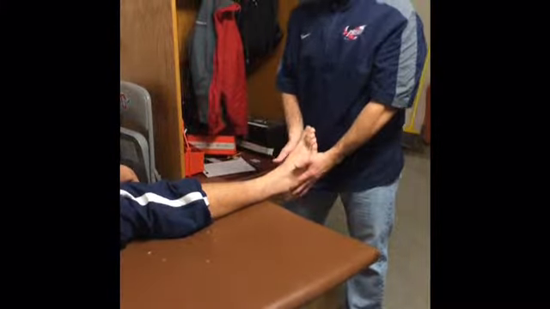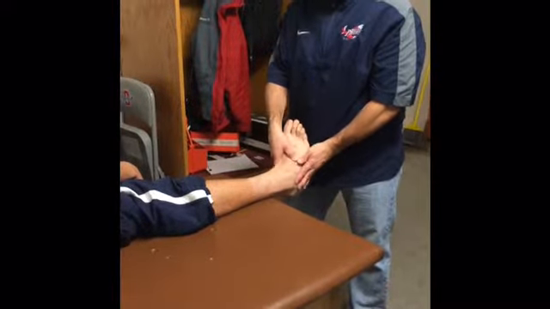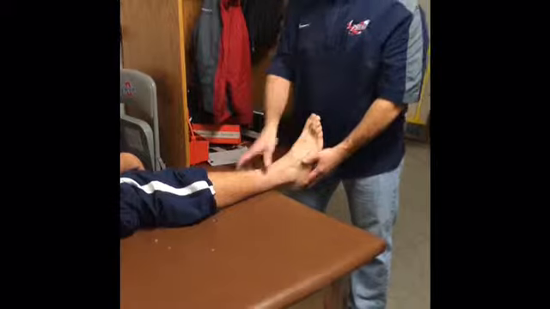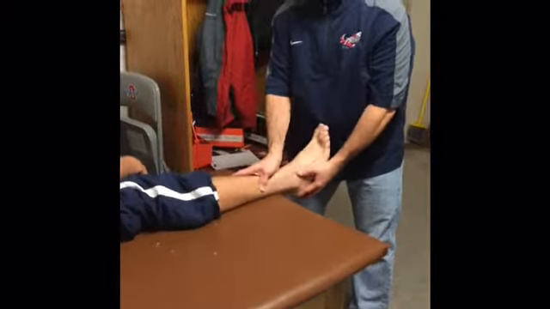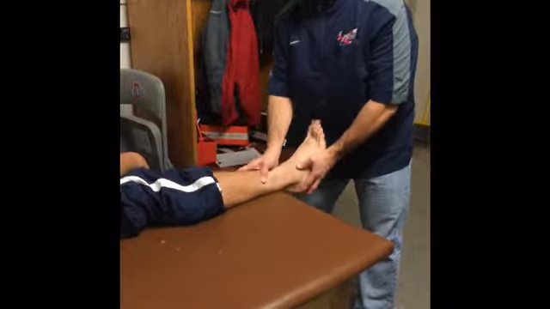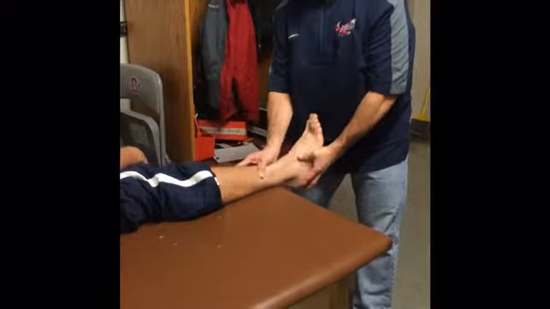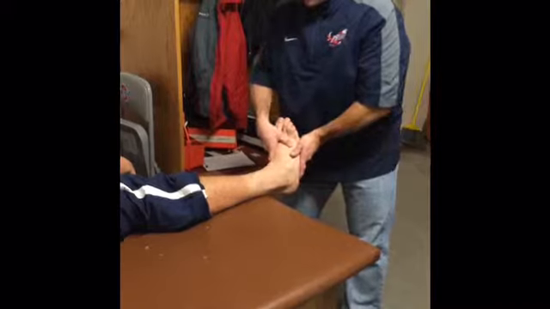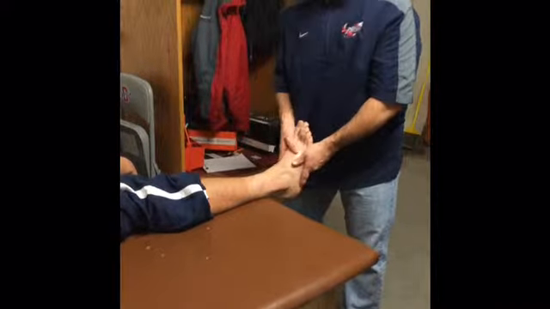Then we're also going to go with inversion and eversion, so we're going to have them go in and out. The key as the athletic trainer or therapist is you want to make sure that the athlete is not rolling the hip. It's really easy to roll the hip because the hip is a ball and socket. They think they're getting the range of motion, but they're not. So it's in, out. Once again, 3 sets of 15.